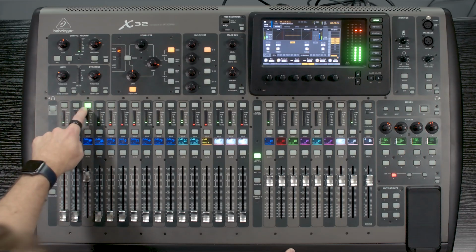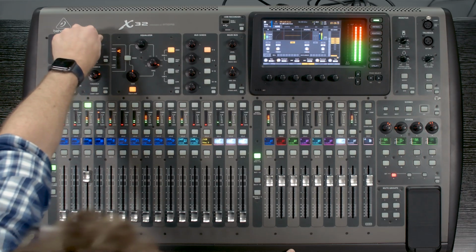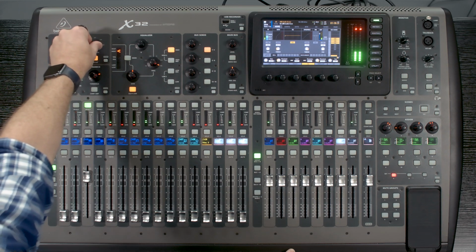Okay, so what I'm going to do is I'm going to use the low cut, and I'm going to bring that up to about 115 hertz so I can get rid of the sound of that kick drum, but not change the overall body of the snare drum. So I'm going to go ahead and select my channel, and I'm going to turn on low cut, and I'm going to start bringing this up.